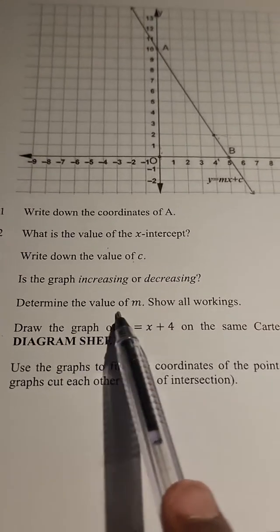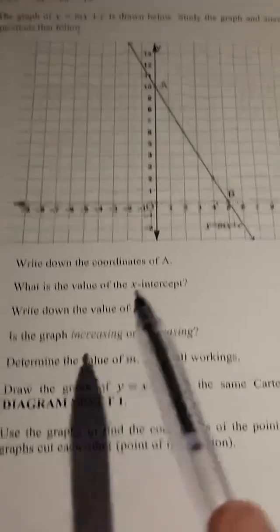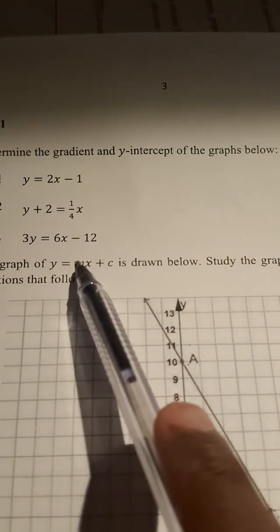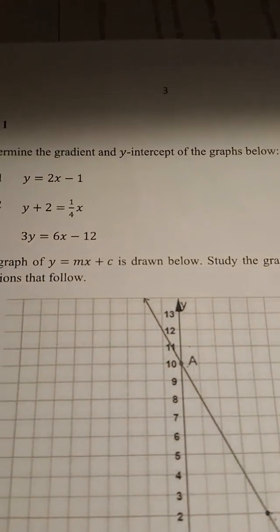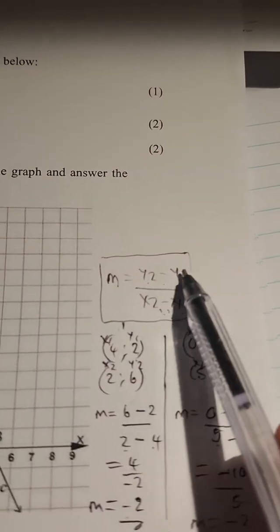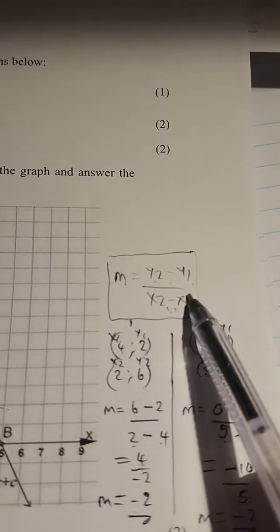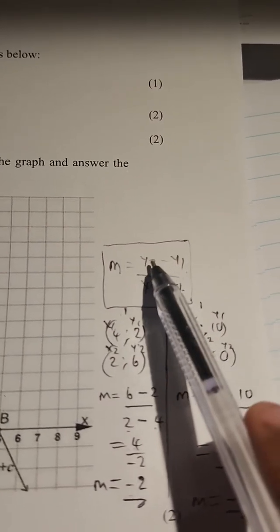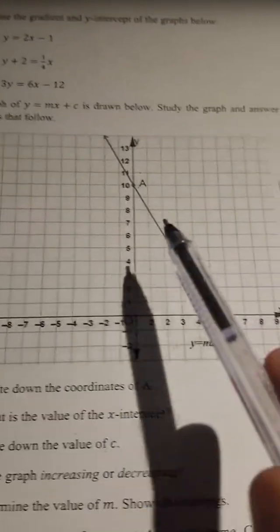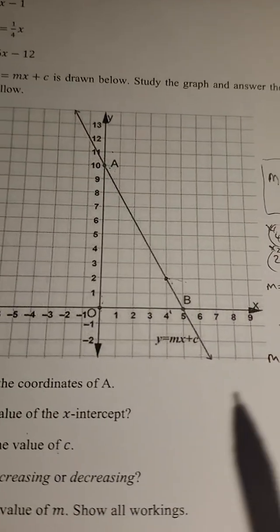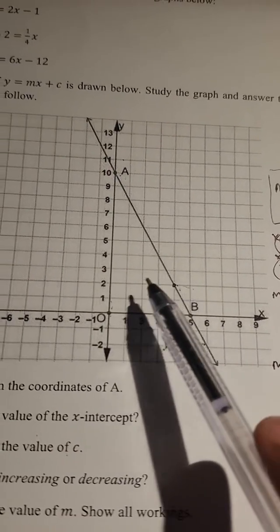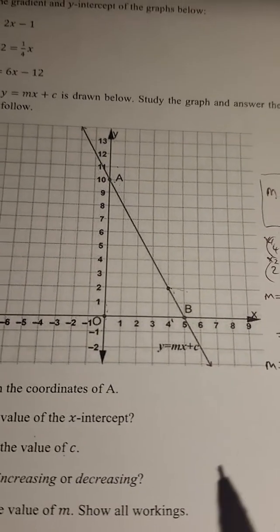The question says determine the value of m. What is m? M is the gradient of the equation. It's there. How do we calculate the gradient? There's a formula that we can use. M is equal to y2 minus y1 over x2 minus x1. In order to find y2, y1, x2 and x1, where do we go? We go to the graph. Where in the graph? You just identify any points that you can see on the Cartesian plane.